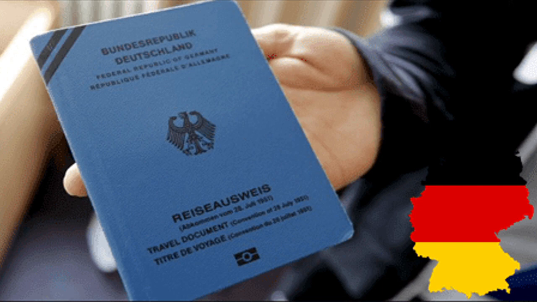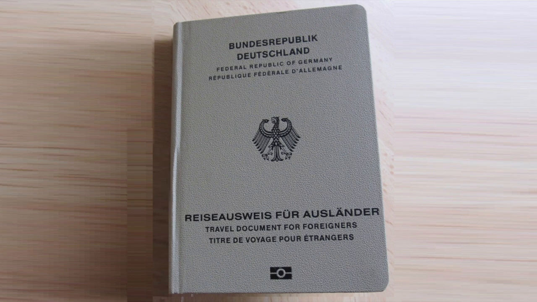It is worth mentioning that those who apply for a blue passport or a gray passport of Germany also must pay the fees for the issuing of these passports. The amount of the fees for these passports also differs a little bit in different cities of Germany.